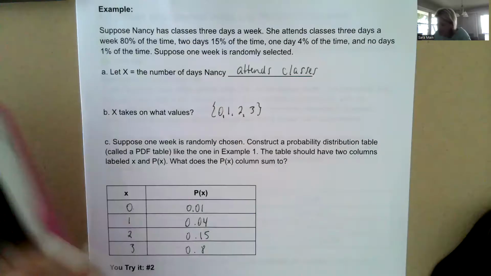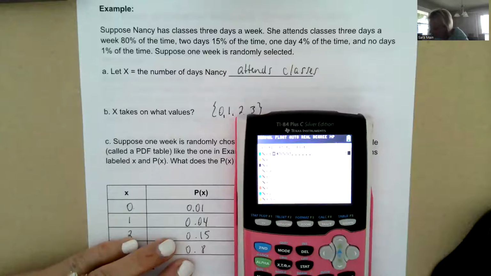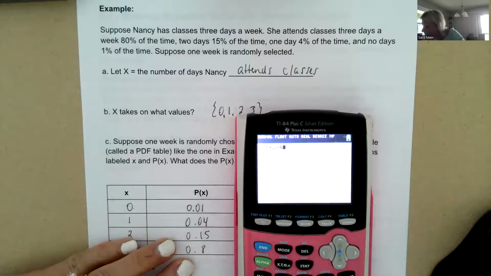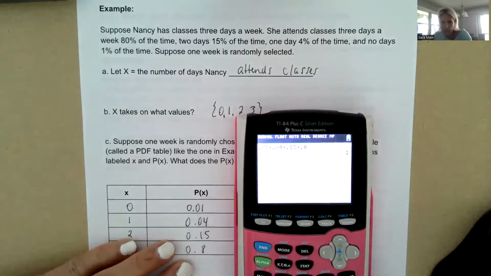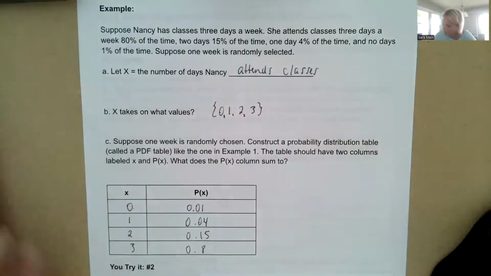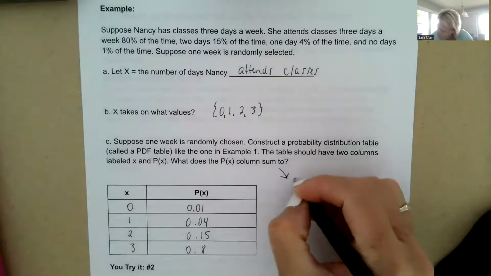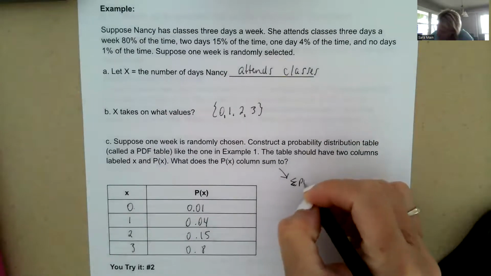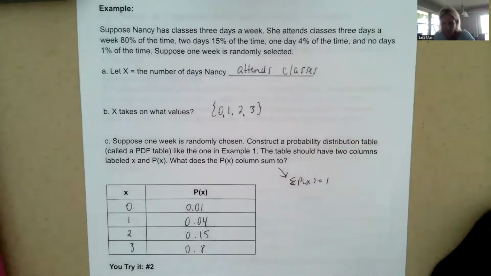And we're going to make sure that these add to 1. So we're going to have 0.01 plus 0.04 plus 0.15 plus 0.8 gives us 1. So yes, they equal 1.